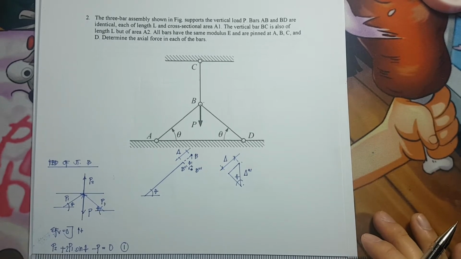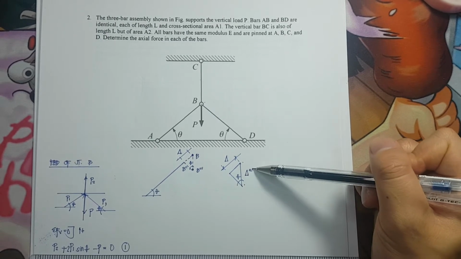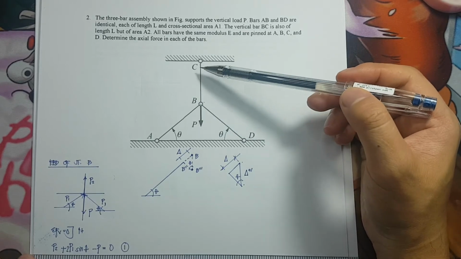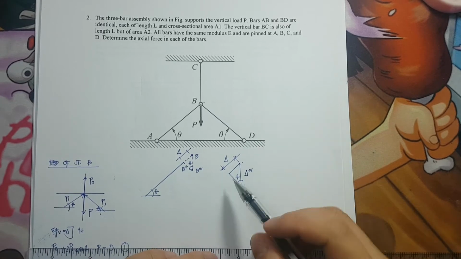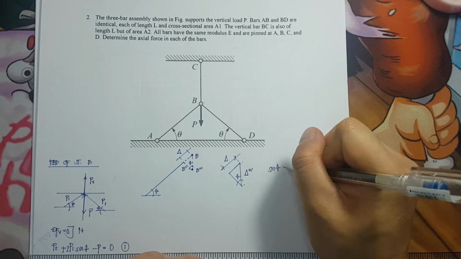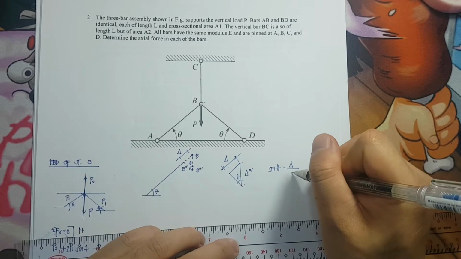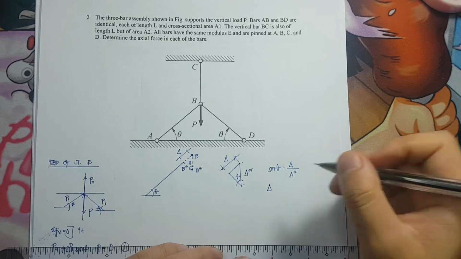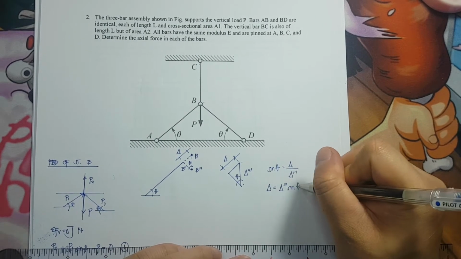Why are we interested in delta triple prime? Because we can relate it with respect to CB. In solving for delta triple prime, it is a sine function. So sine theta is equivalent to delta over delta triple prime. Therefore, the deformation is equivalent to delta triple prime sine theta.